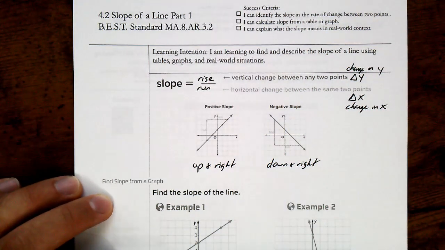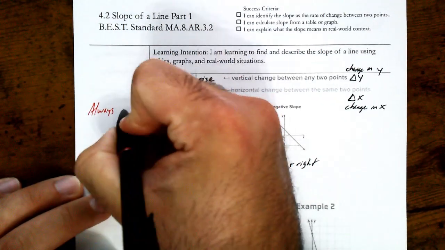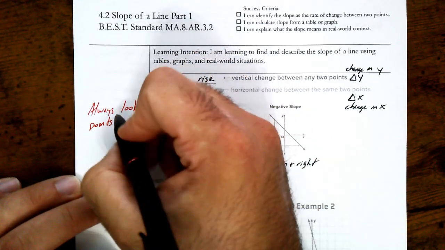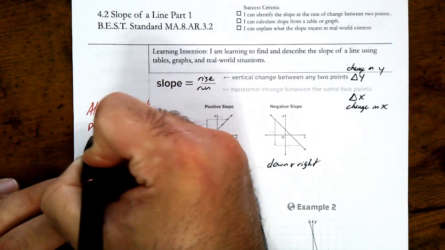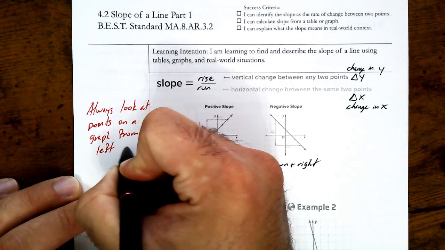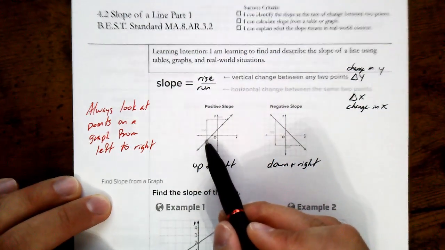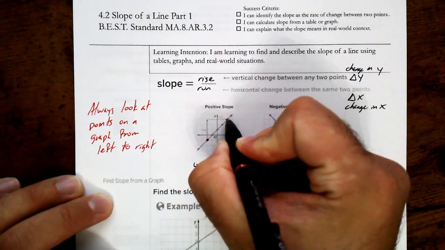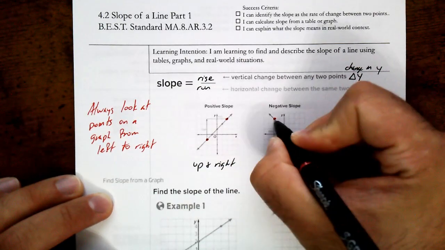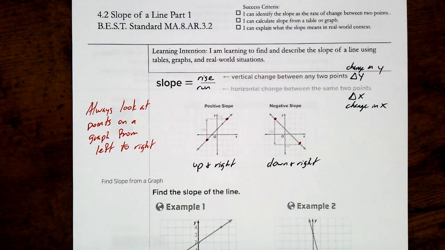Just a quick little note off to the side that you're going to want to write. We always look at points on a graph from left to right. From left to right, that's going up and right. From left to right, we're going down and right. Okay, that's as simple as that, y'all.